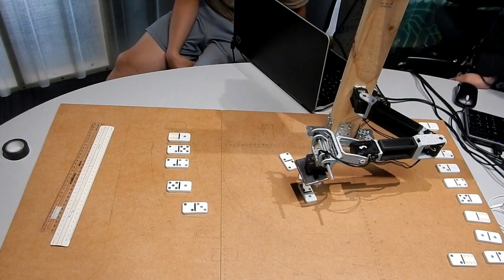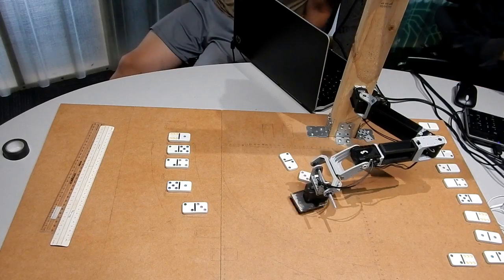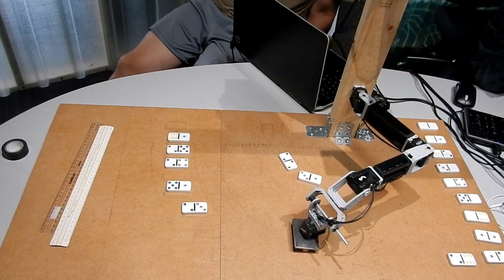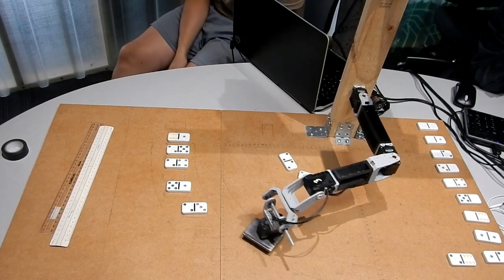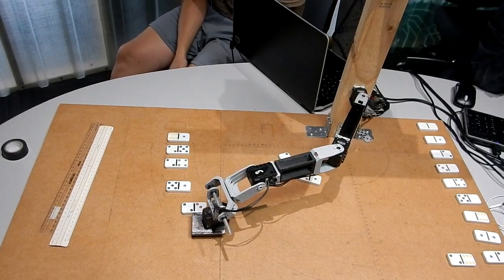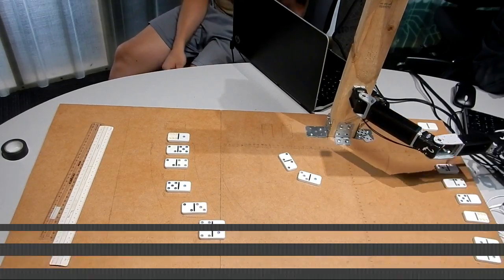Finally, if placing the domino at its end position would block other paths, this domino is moved momentarily to the stack region, where it will remain until this condition changes.